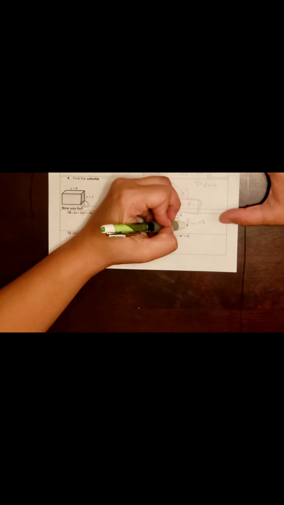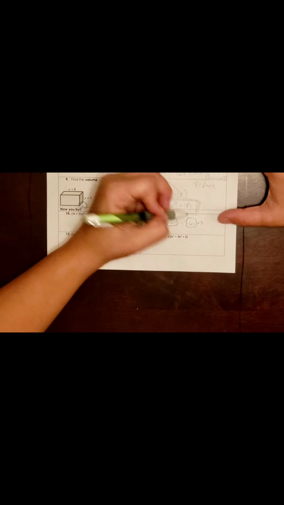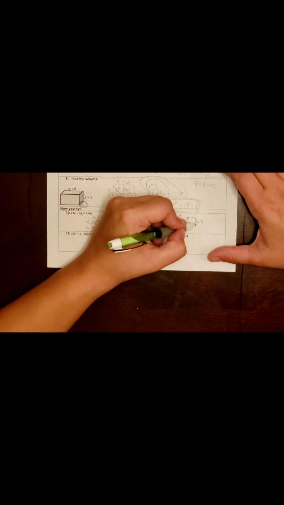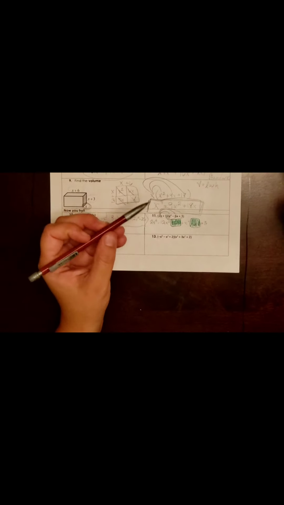And I see this negative 6x. Well, what's a positive plus a negative? That is the same number. That's 0. So guess what? Bye-bye. They canceled each other out. Positive 6 plus negative 6 is 0. So just get rid of those. Don't even need them. Now let's go in order.